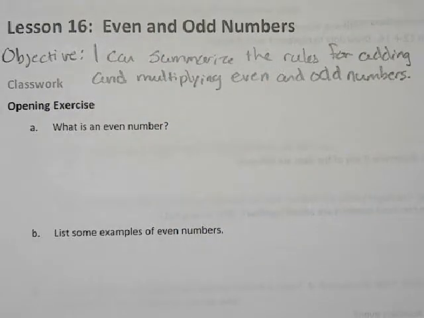Your objective for lesson 16 is that you'll be able to summarize the rules for adding and multiplying even and odd numbers. Now, I want you to write this in your book because we aren't going to have notes today.